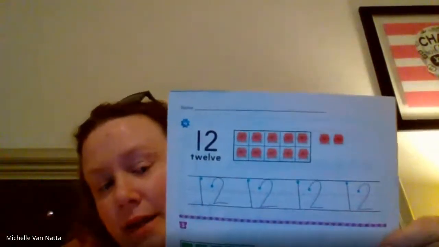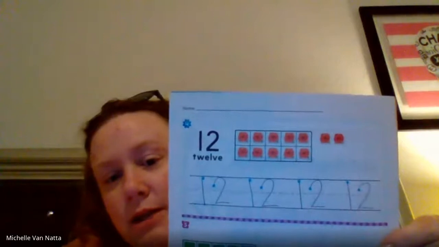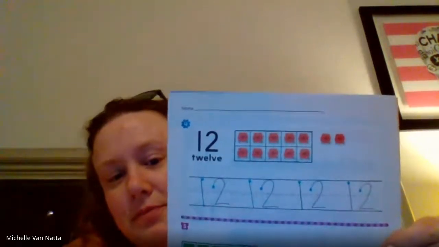Okay, just like that. A 1 and a 2. Okay. All right, number 5. Okay, here's number 5. Here's that tricky one. How many squares do we have in all? Go count the green ones and the orange ones. Go count all the squares. How many do we have in all?